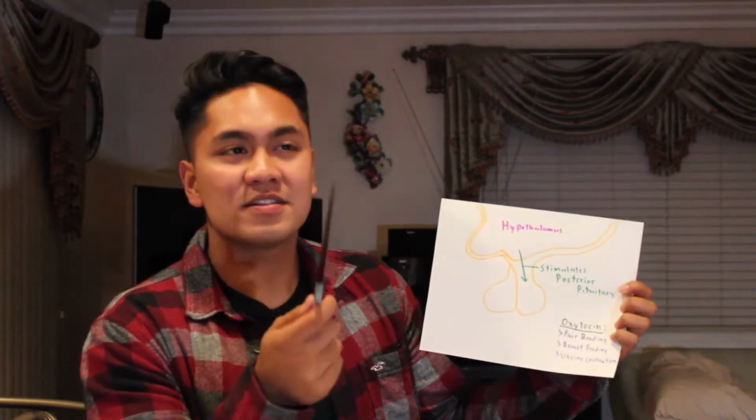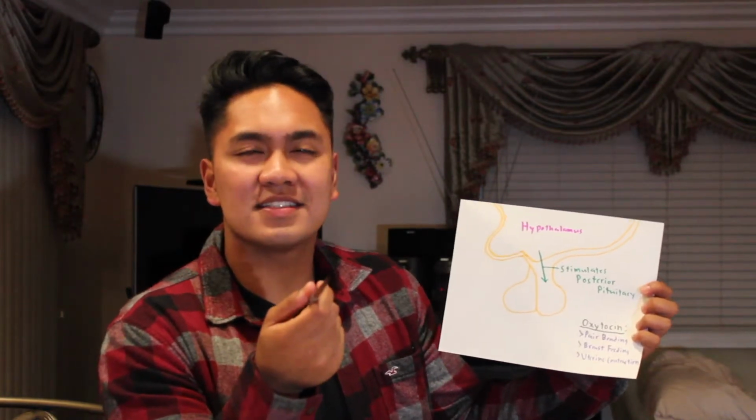There's a little extra thing we should know about oxytocin and its properties. It's used during childbirth. When the child hits the cervix within the mother's womb, the cervix stretches. When the cervix stretches, it causes nerves to send signals to the brain, which causes your hypothalamus to stimulate your posterior pituitary to secrete oxytocin.